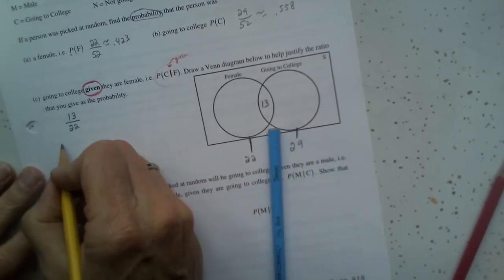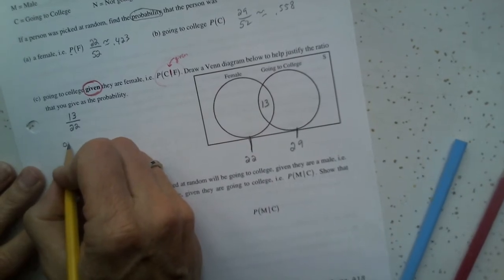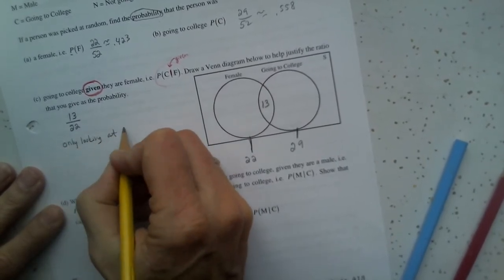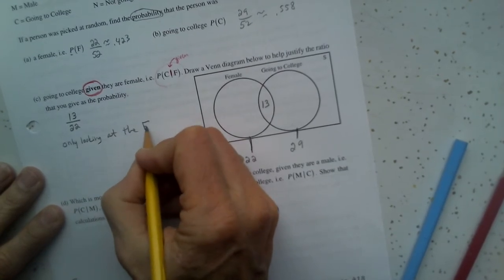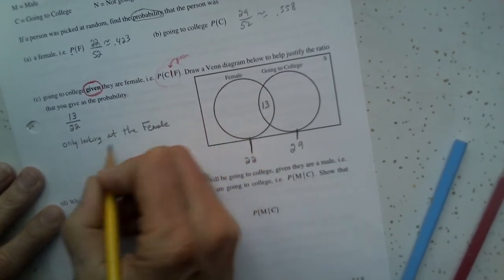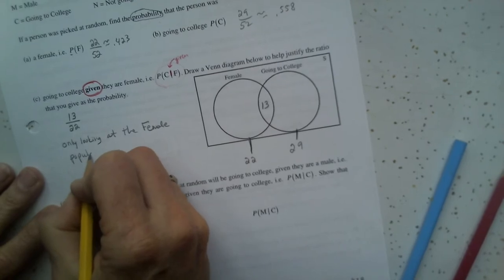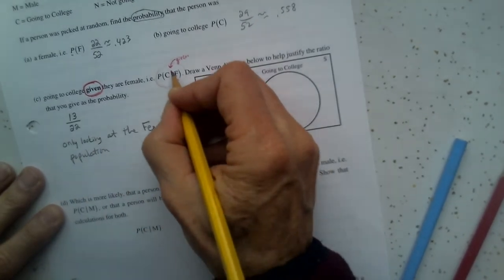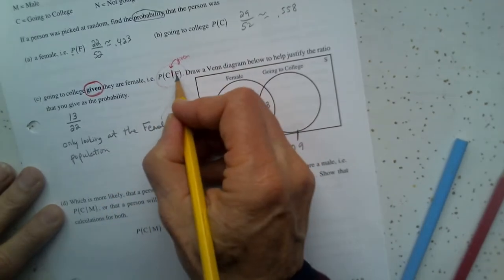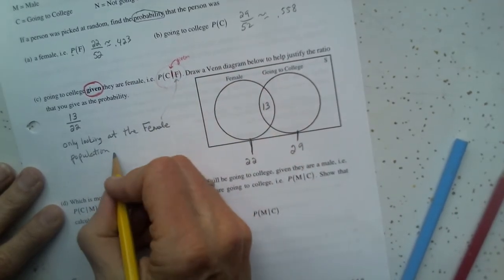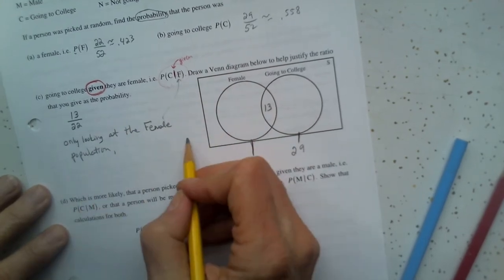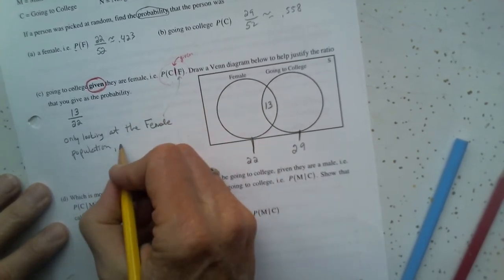So what this means is only looking at the female population, that's what this means right here on the other side of this little given bar, only looking at the female population. What's the probability of those people going to college?